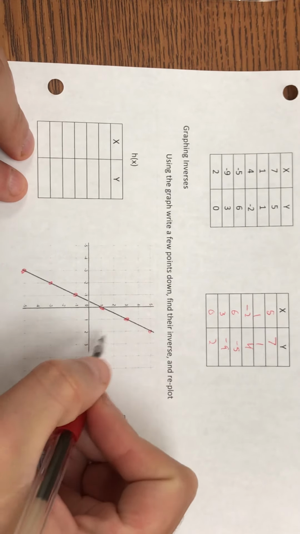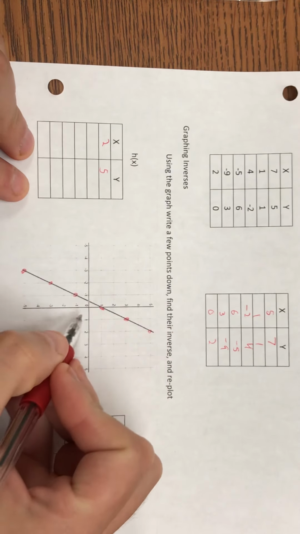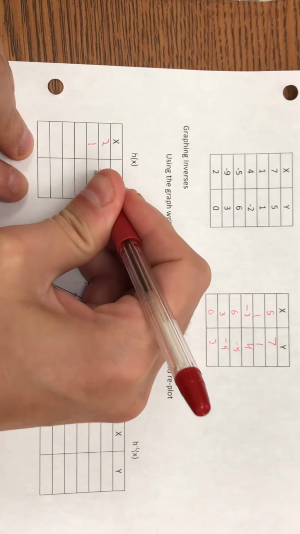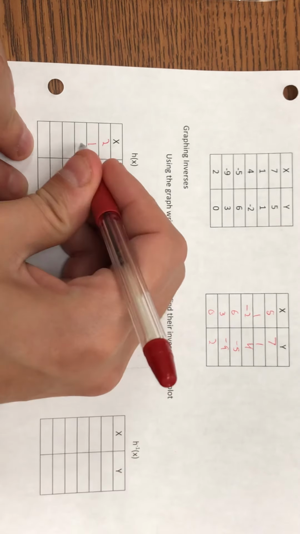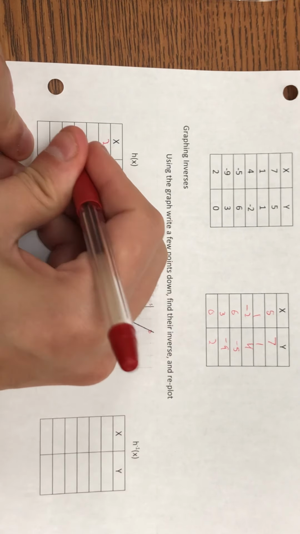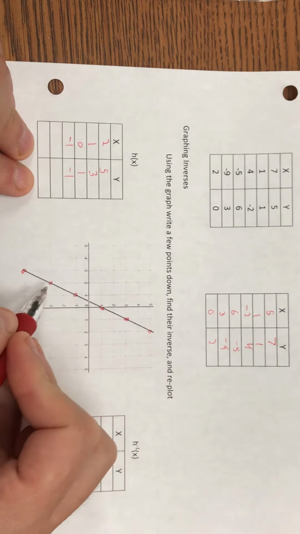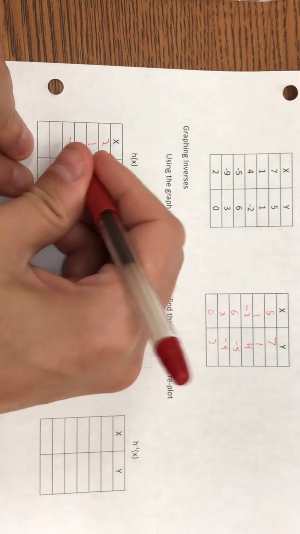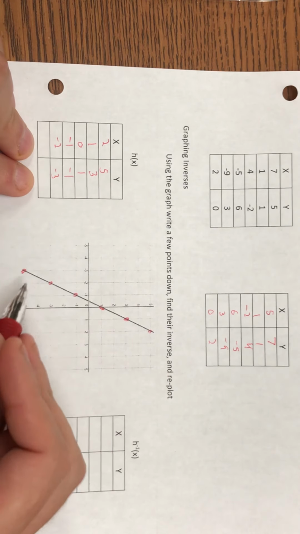So this one is 2, 5. This one is 1, 3. And 0, 1. -1, -1. -2, -3. And finally, it looks like -3, -5.